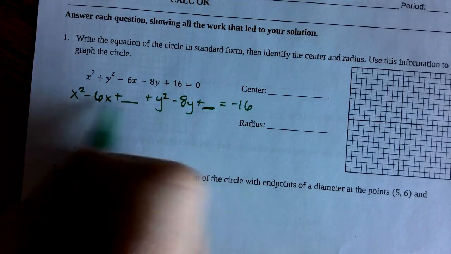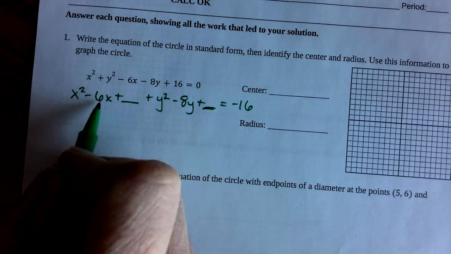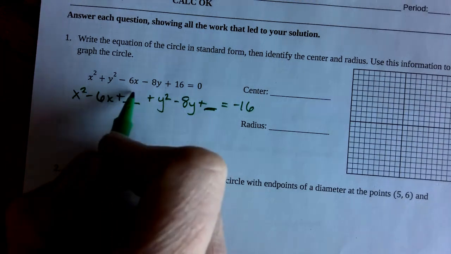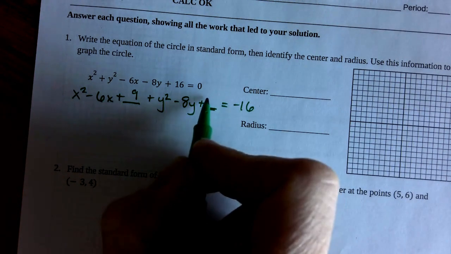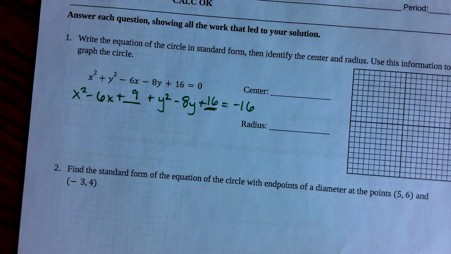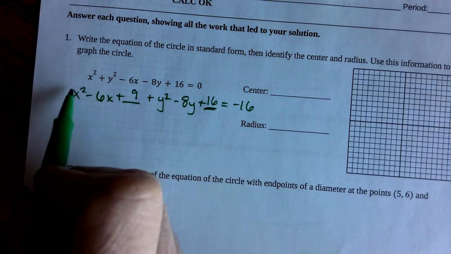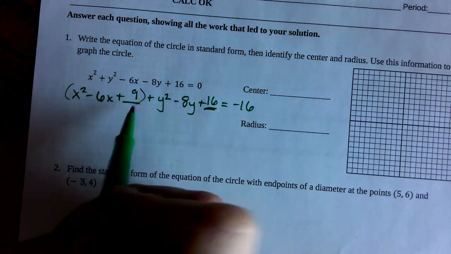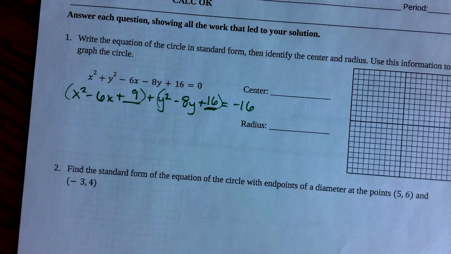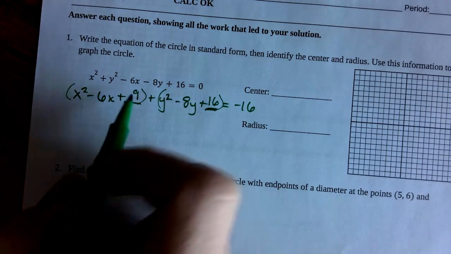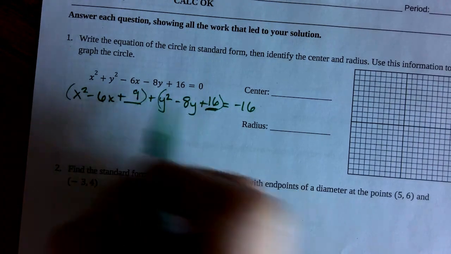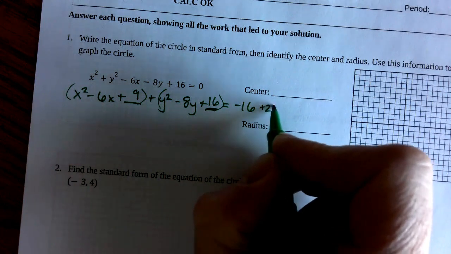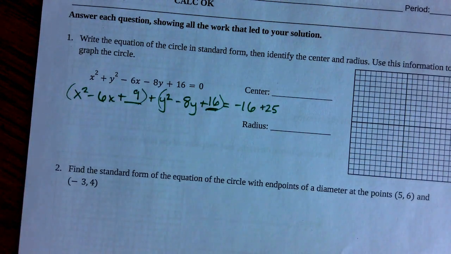Okay, so looking here, if you take half of 6, that's 3. And then 3 squared, you put in 9. Half of 8, 4. 4 squared is 16. But I got those so that I have a perfect square trinomial right here and a perfect square trinomial right there. But right now, when we look at this, I really added 9 and 16. I really added 25 to one side. That's cheating unless I do it to the other side. So now I got 25 there.